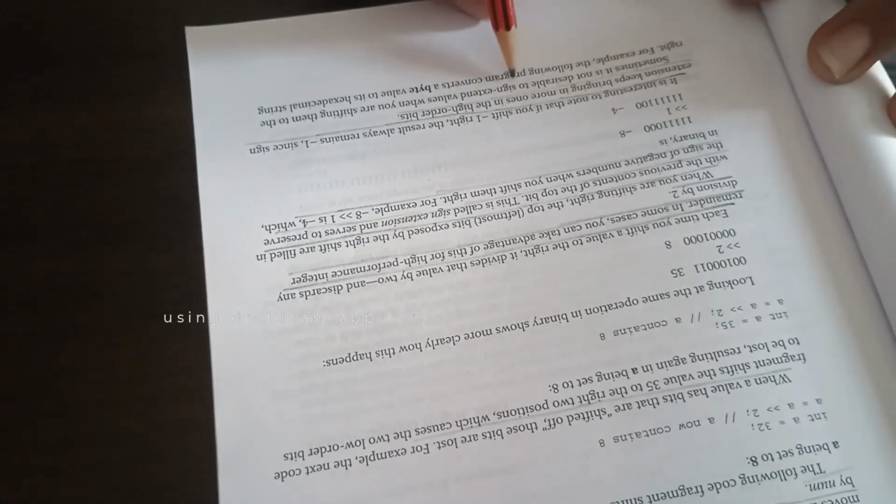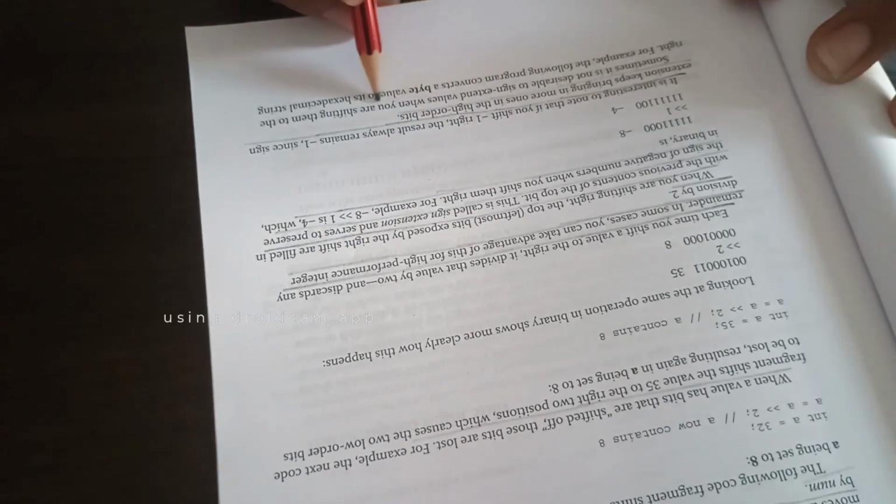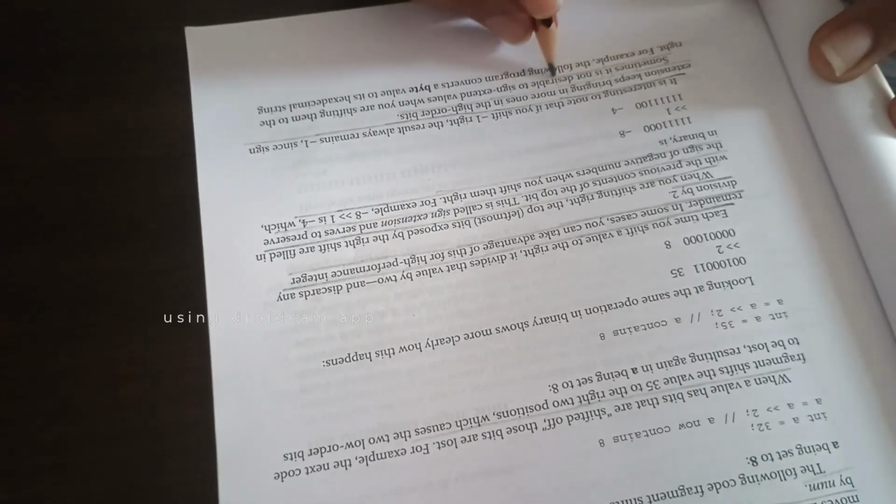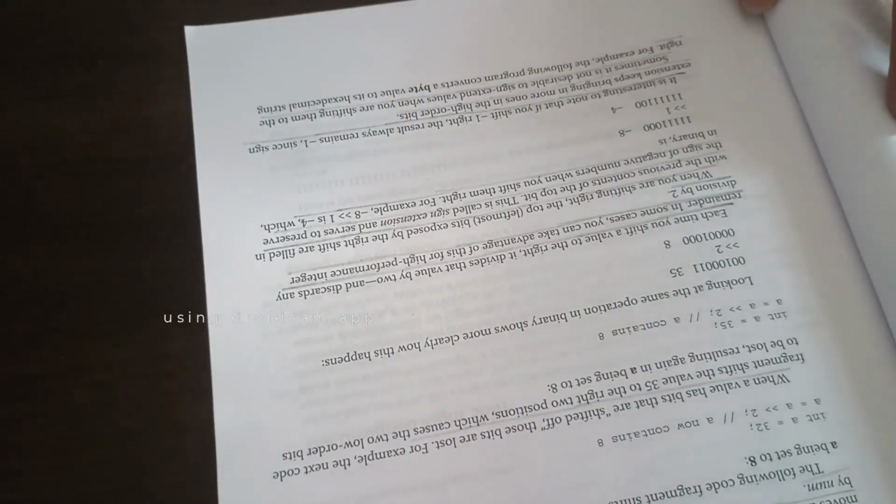Sometimes it is not desirable to sign extend values when you are shifting them to the right. Instead, you fill with zeros.